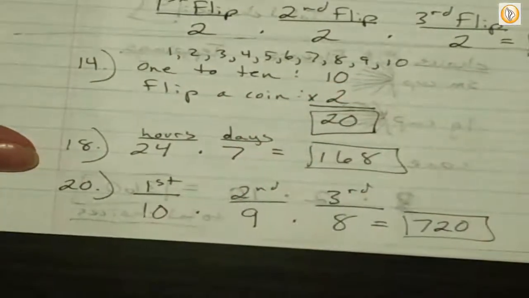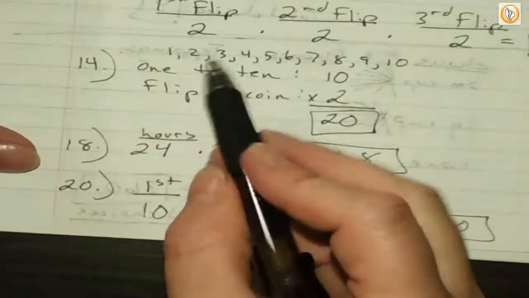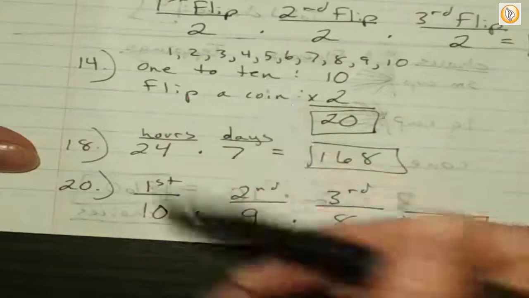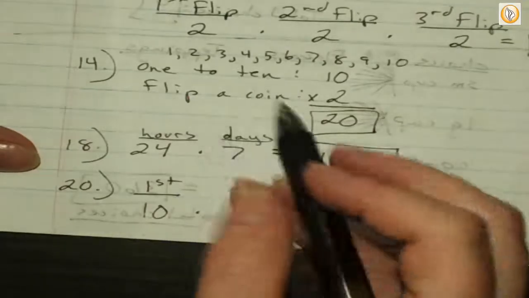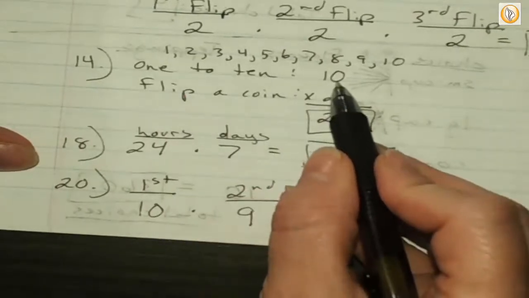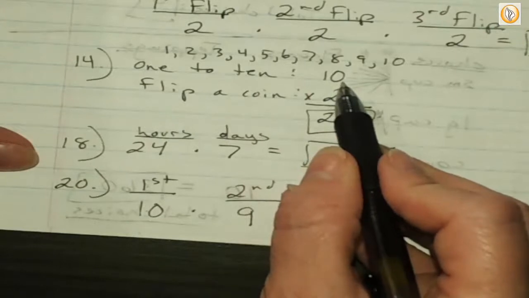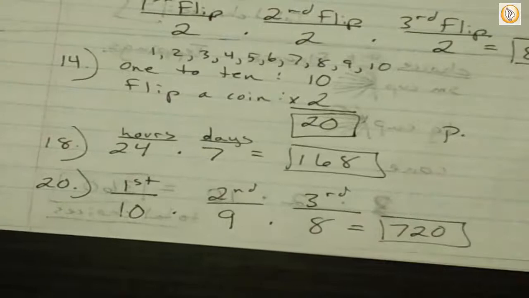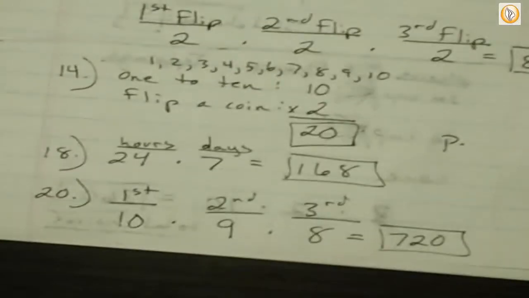Those are your choices. How many choices do you have to pick between 1 and 10? There you go. List how many choices.